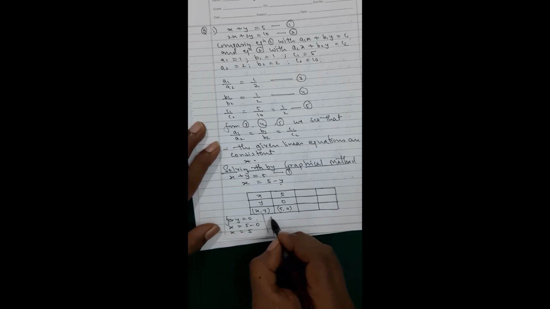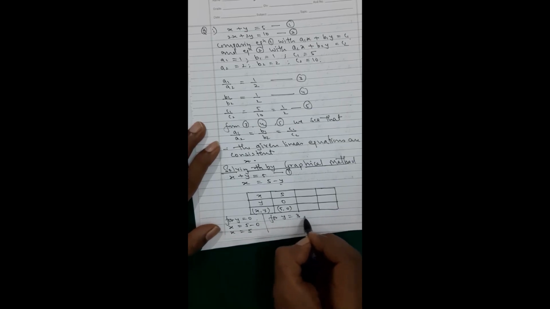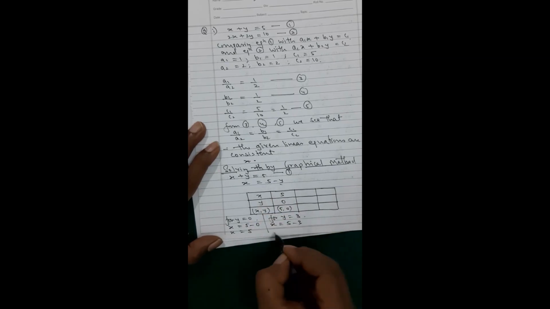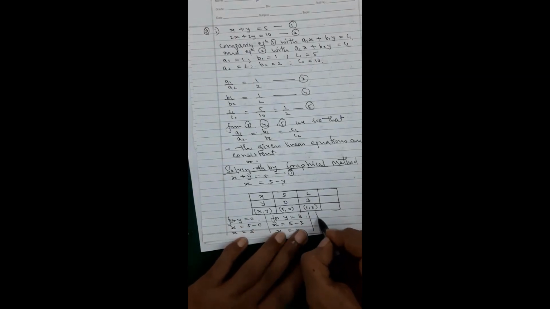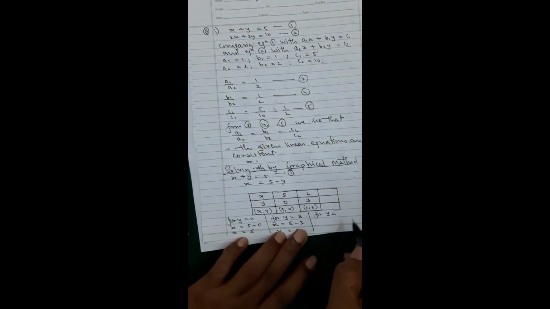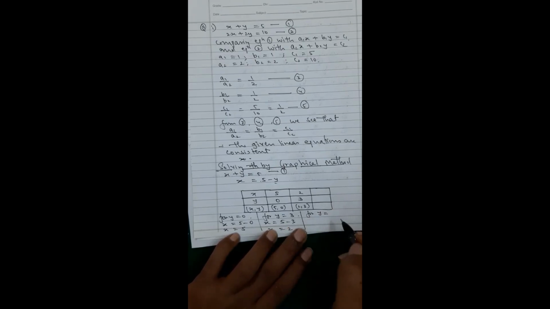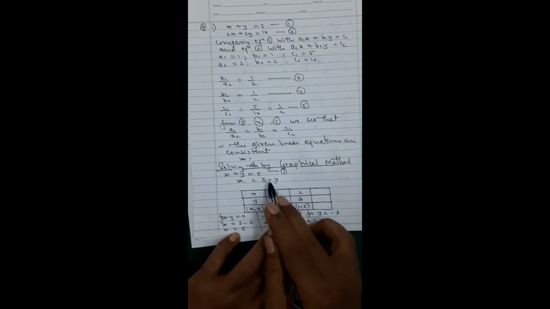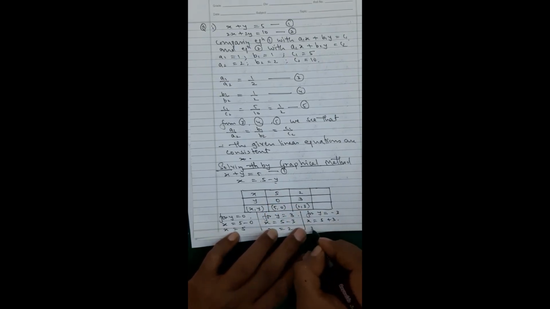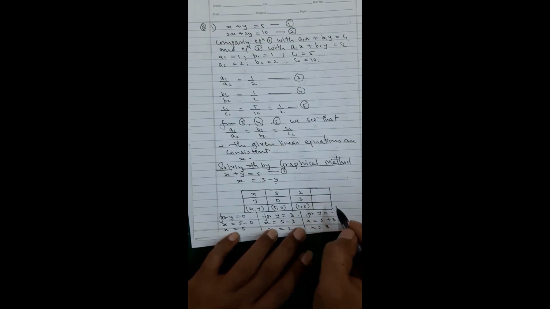For y is equal to 3, fine, x is equal to 5 minus y, 5 minus 3, x is equal to 2. For y is equal to 3, you get x is equal to 2, 2 comma 3. For y is equal to, I will take minus 3, x is equal to 5, minus will be plus 3, x is equal to 8. So y is equal to minus 3, x is equal to 8. This is 8 comma minus 3.